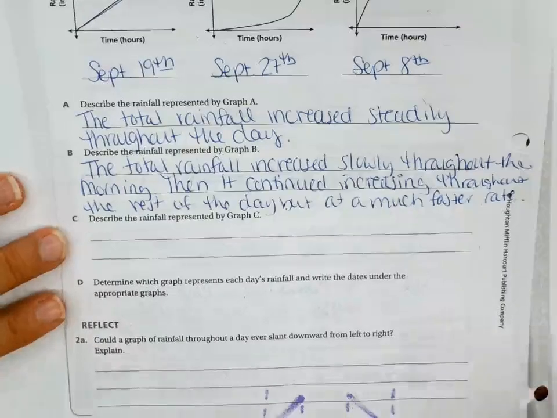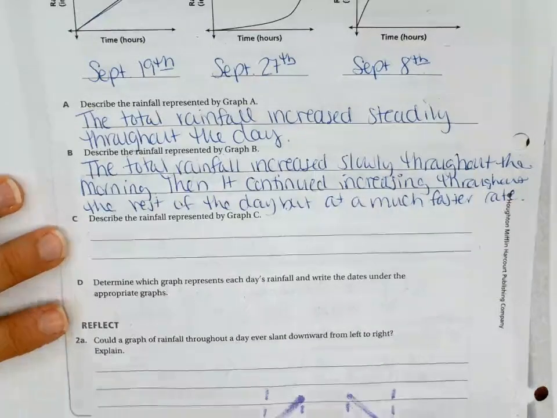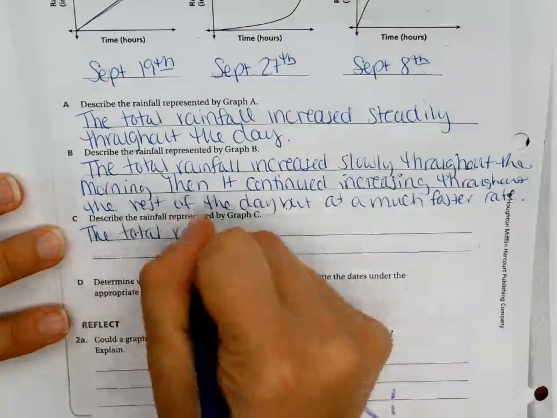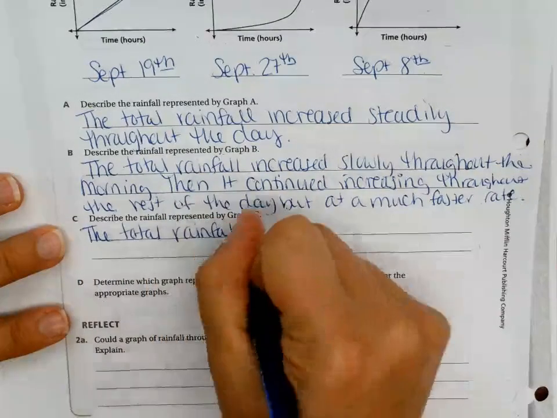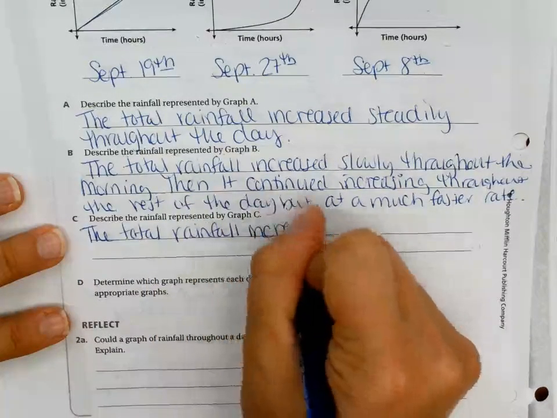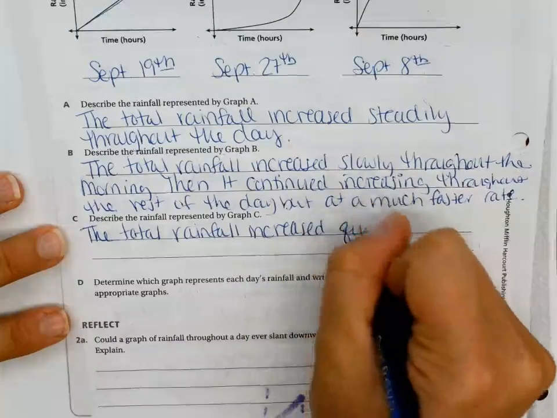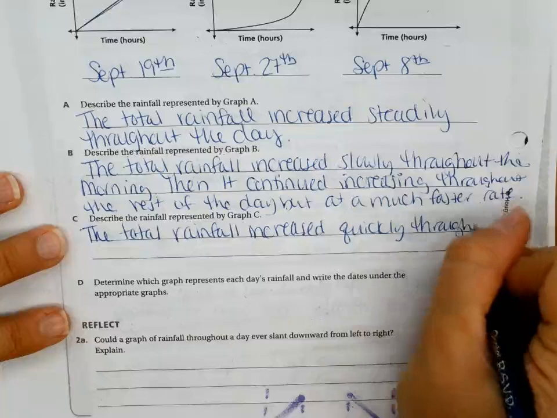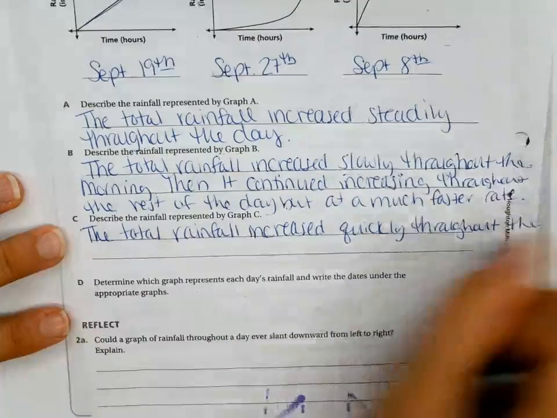Describe the rainfall represented in graph C. The total rainfall increased quickly throughout the morning.